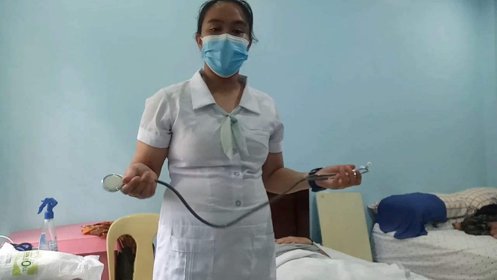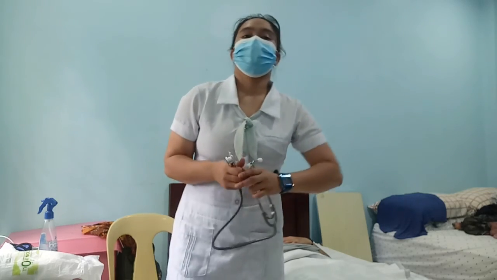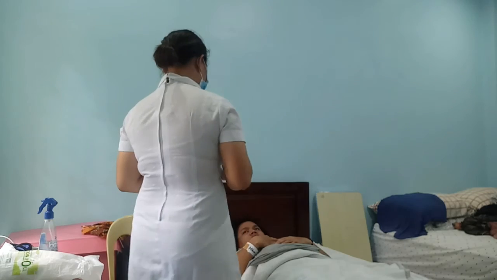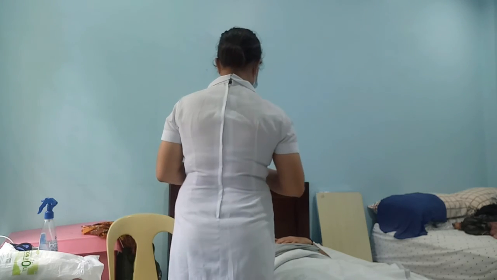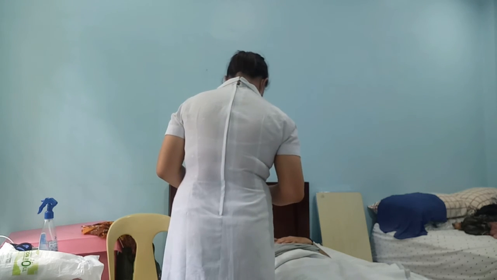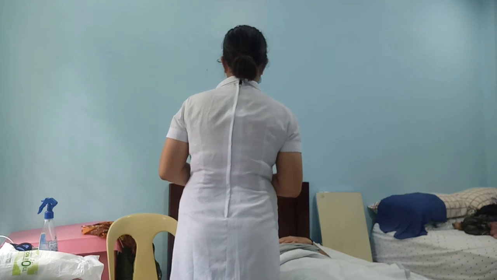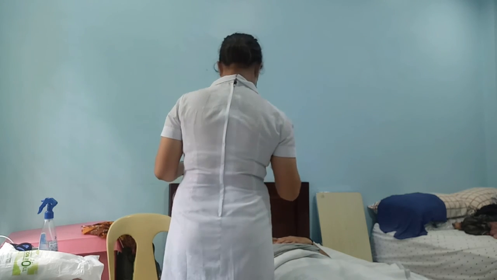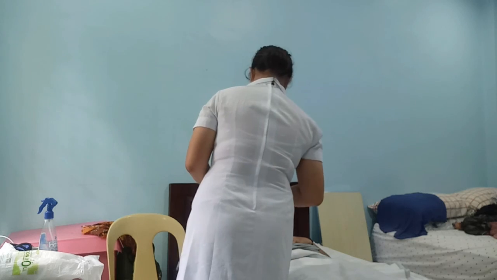Then share your findings with the client, for the client's knowledge. So the heartbeat rate of 68 beats per minute is normal. The normal range for heartbeat is 60 to 100 beats.